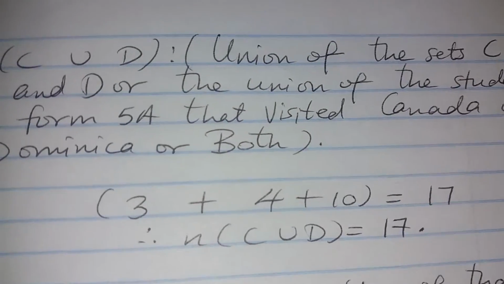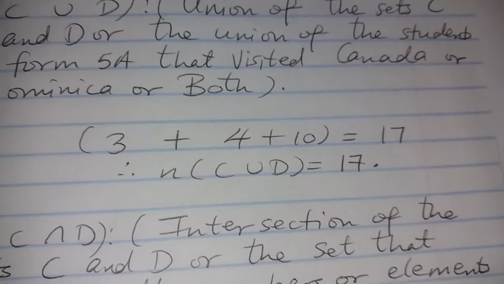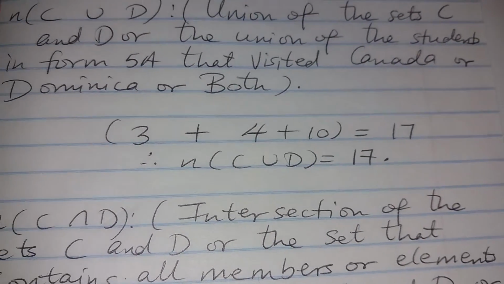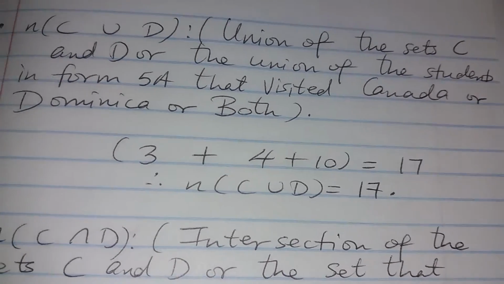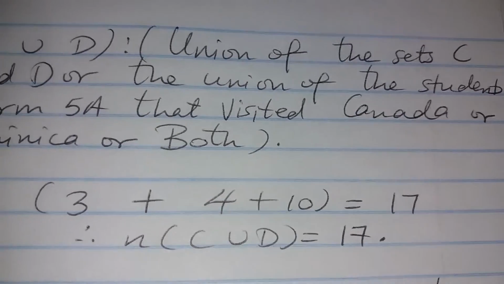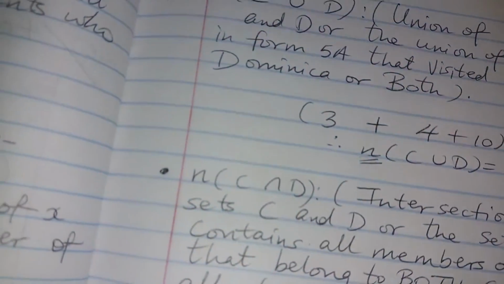Right. So now that has been rectified, when I added 3 plus 4 plus 10, I will get a total of 17. So therefore, the number of students in the union of C and D would be 17. Remember, you have to pay attention to number. Okay, number. All right, let's go on to the second part of part 4.